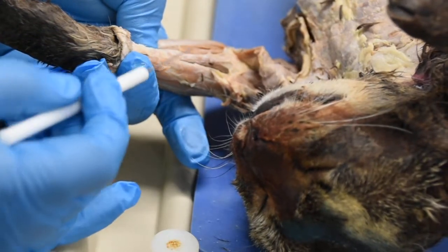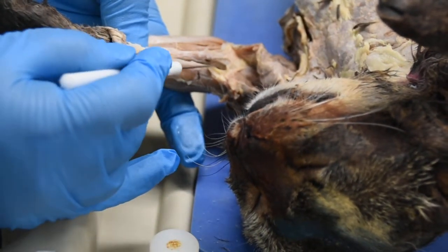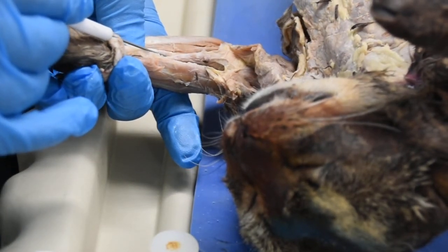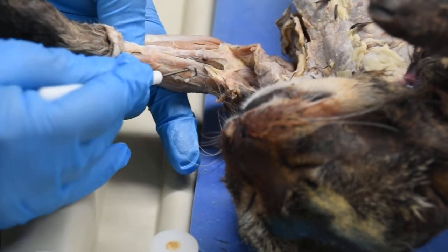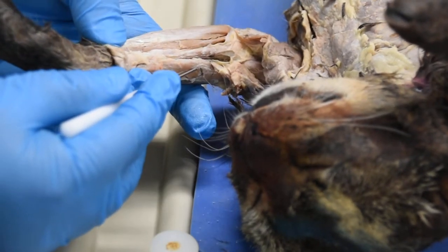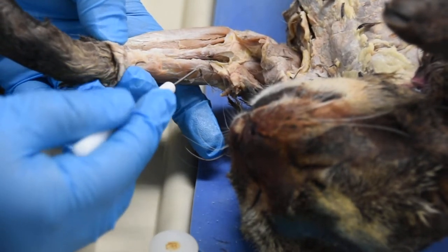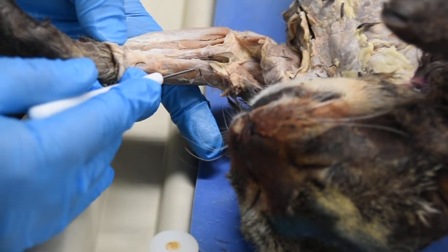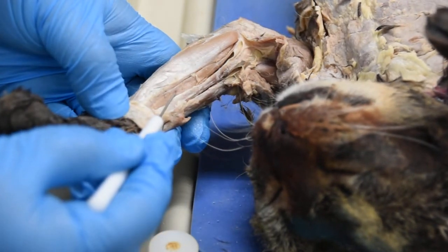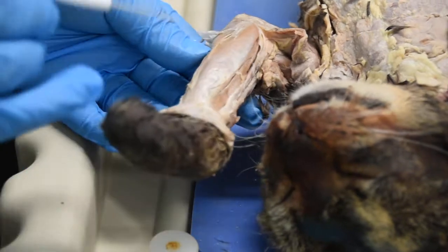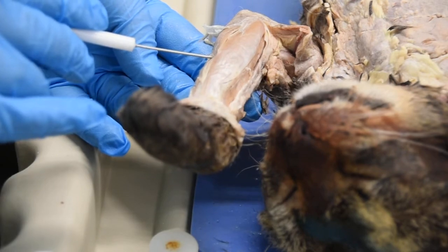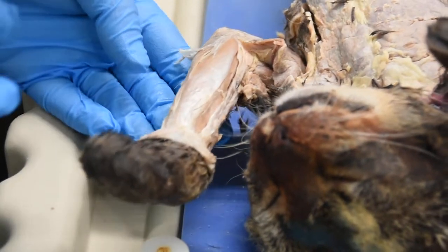Moving a little bit to the side, if you look at this right here, you have this kind of triangular muscle. This is called the pronator teres. And right on top of that, you have a muscle called brachioradialis. So looking at the order of these muscles on this view, you have brachioradialis, followed by pronator teres, followed by flexor carpi radialis, followed by palmaris longus, and then on this side you will have your flexor carpi ulnaris.